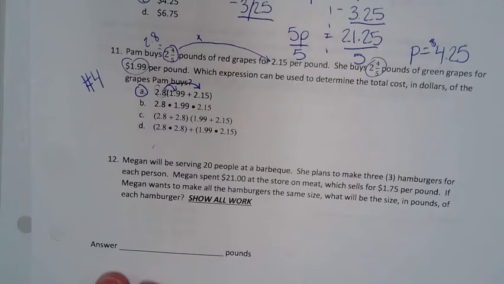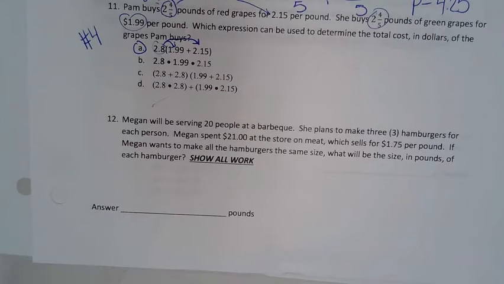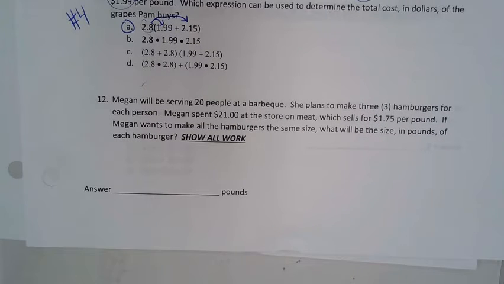Number 12. Megan will be serving 20 people at a barbecue. She plans to make 3 hamburgers for each person because apparently everyone is hungry at Megan's barbecue. She spends $21 at the store on meat, which sells for $1.75 per pound. If Megan wants to make all the burgers the same size, what will be the size in pounds of each burger? So there's really 2 things I need to find out.